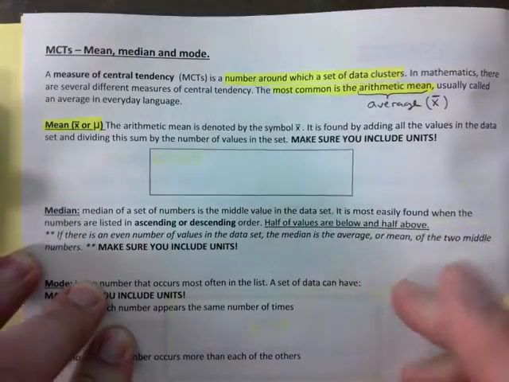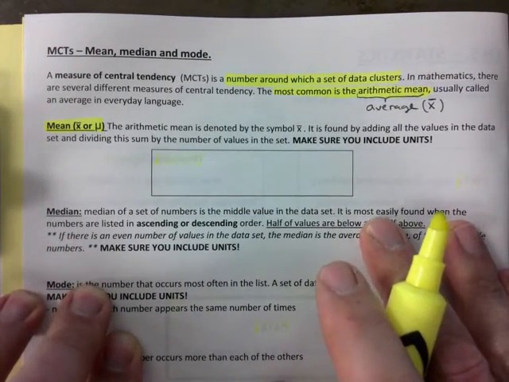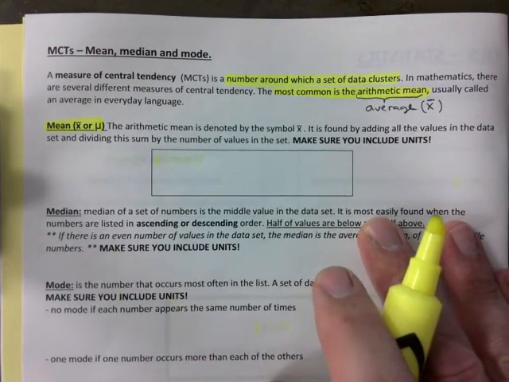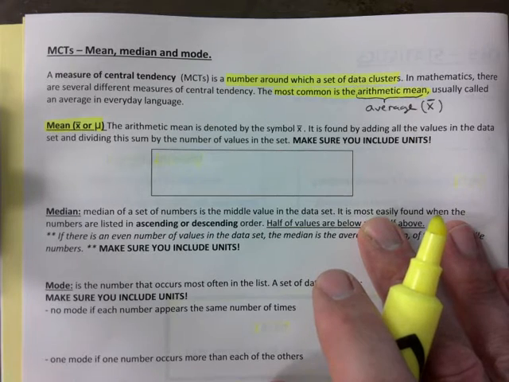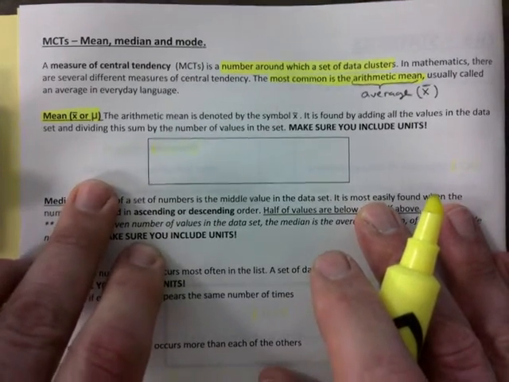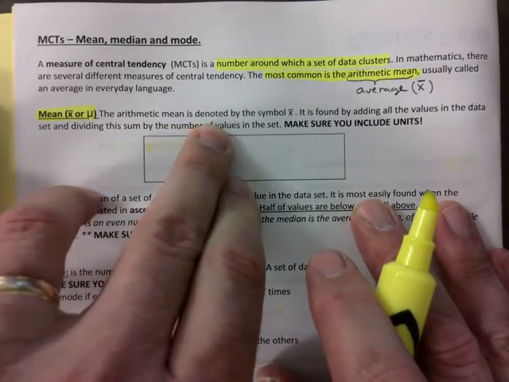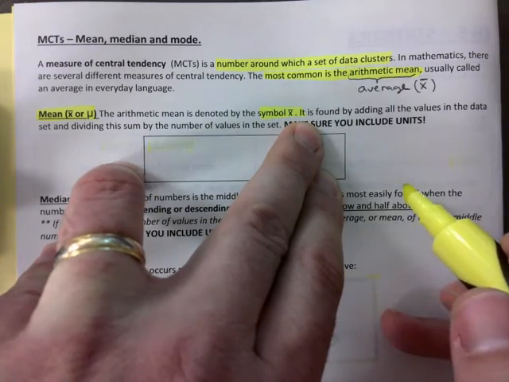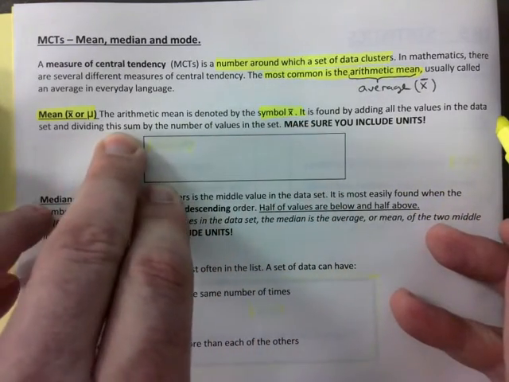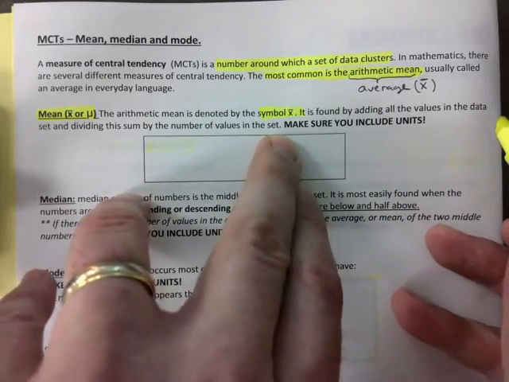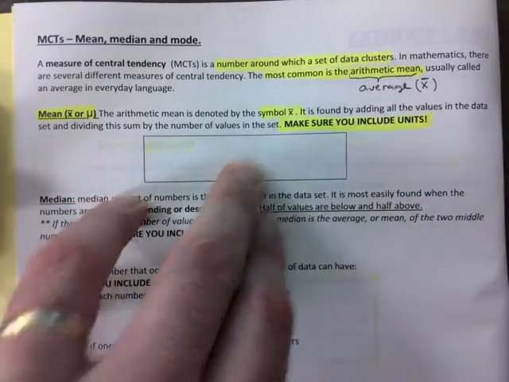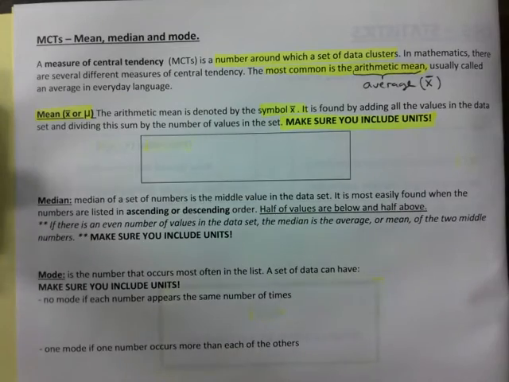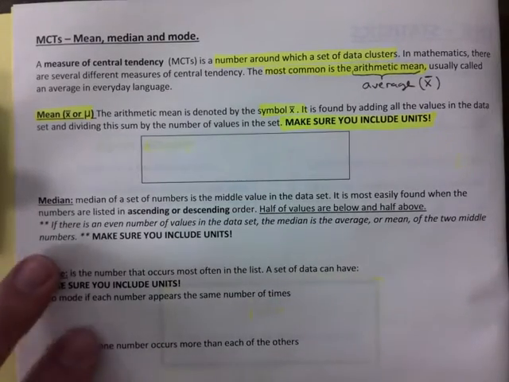We are not going to spend a whole lot of time doing this by hand. We're going to use our calculator because you're going to get 20, 30, 40, 50 points thrown at you. We can't do it by hand. It takes way too long, and that's not the goal. The arithmetic mean is denoted by the symbol X bar. It is found by adding all the values and then dividing the sum by the number of values in the set. Make sure you include units.